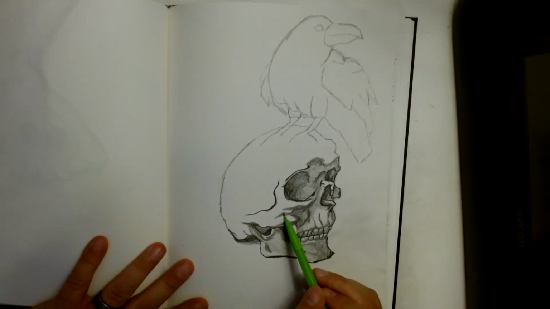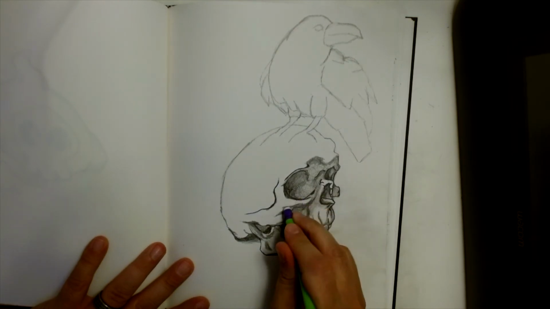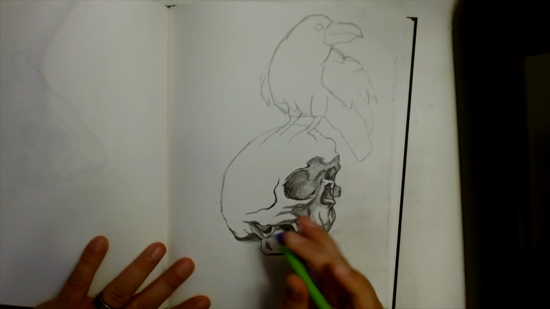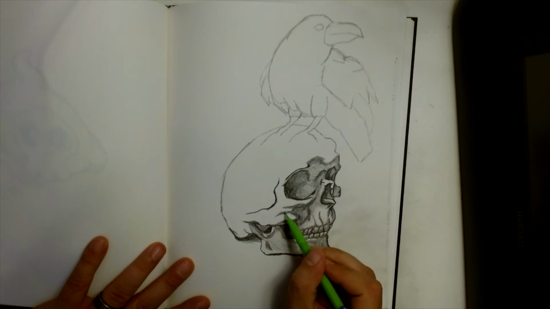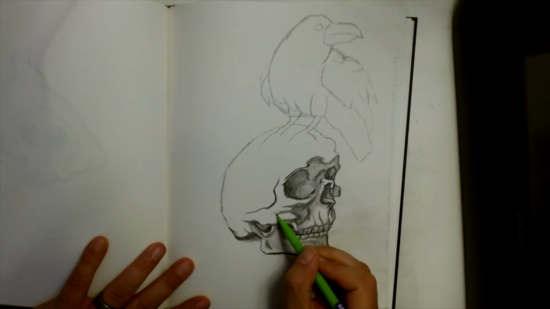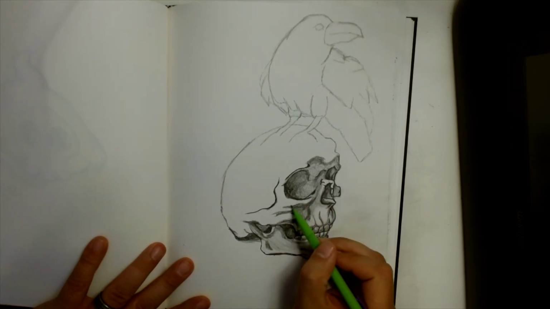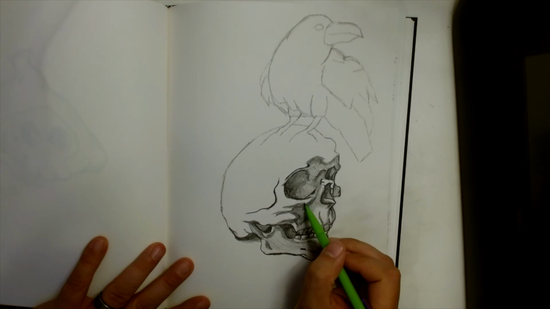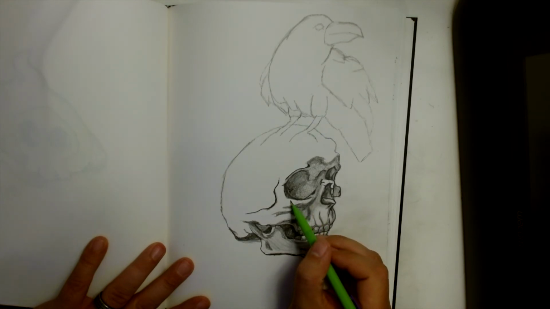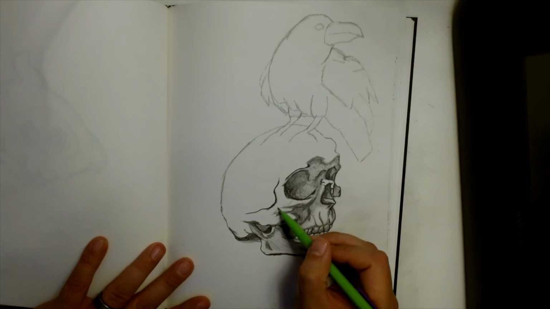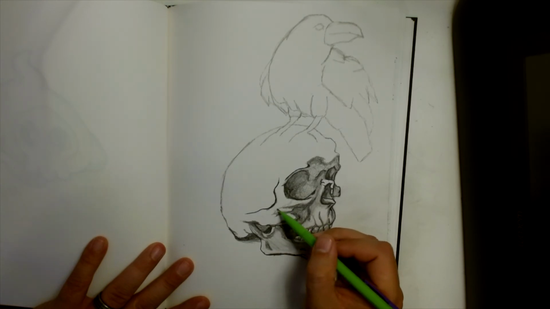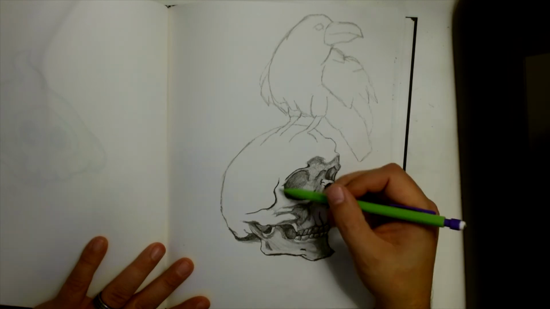So little places like right in here, what I'm going to do is erase out a little bit. Maybe bring that curve up. I'm going to leave that area white, as well as up and through here. We'll start a light shading pattern that runs up to the ridge right here.